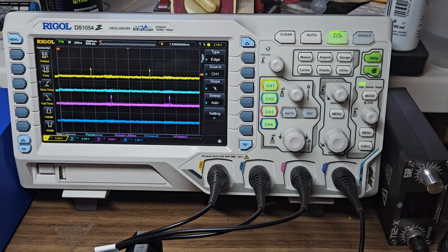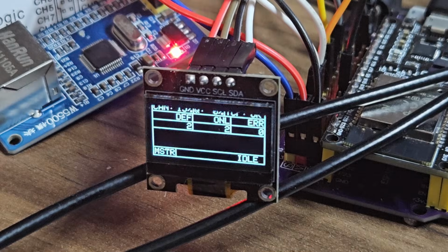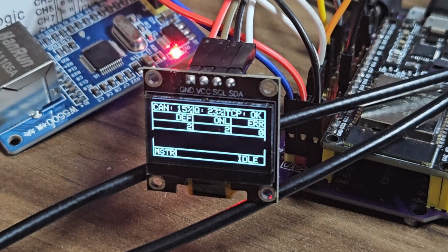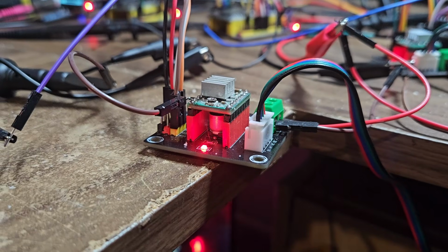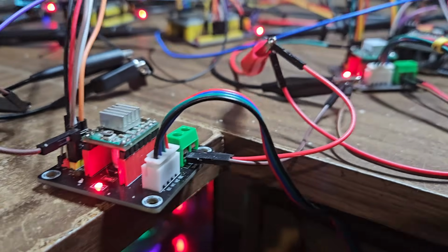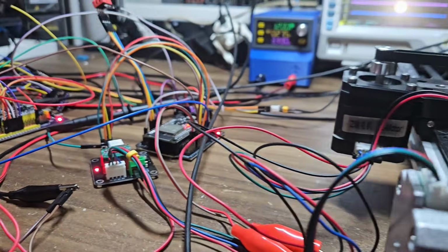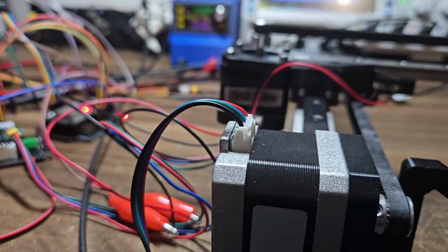I've used the TJA1051 as the transceiver for the ESP32 because the TWAI controller itself is not capable of driving the CAN bus. You need some kind of transceiver to make it work. For the motors, I've used a simple A4988 stepstick. It's cheap and easy to operate, and I don't really need anything fancy for now.